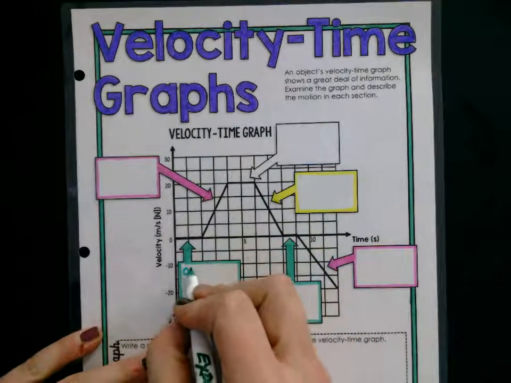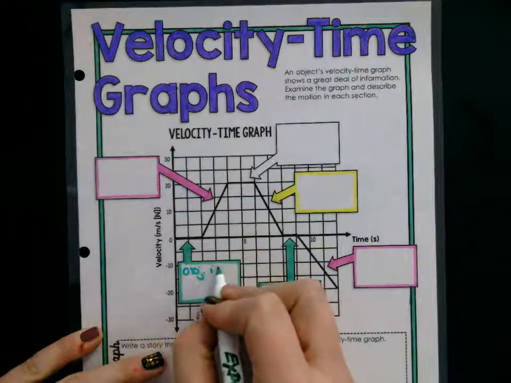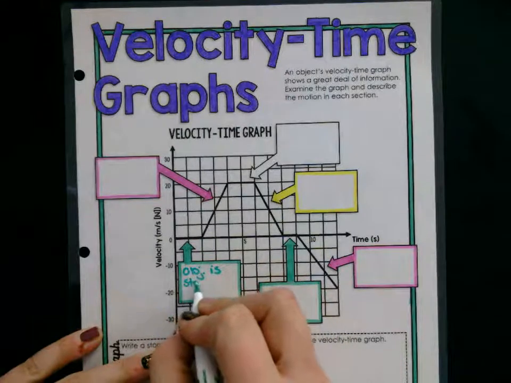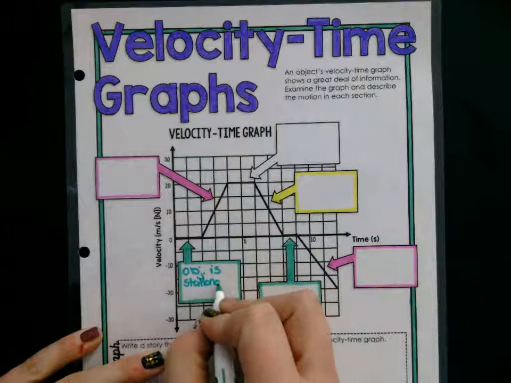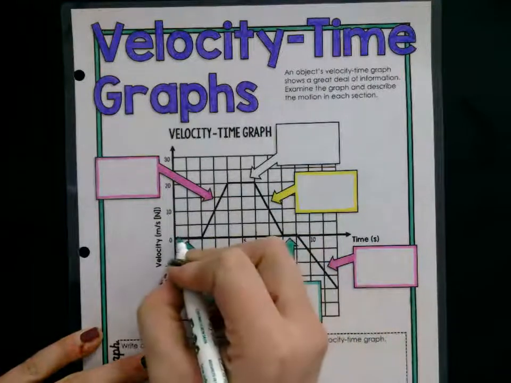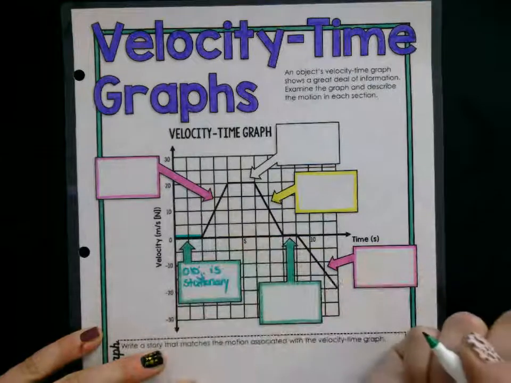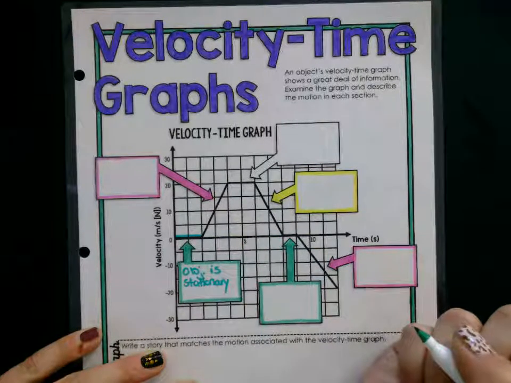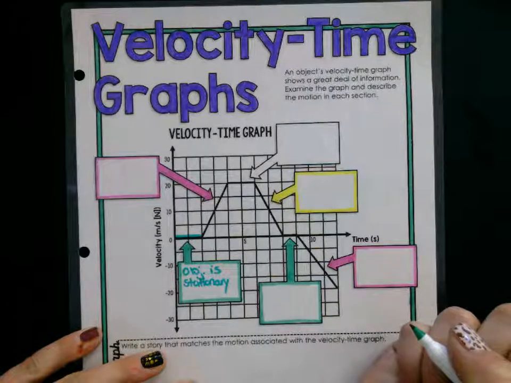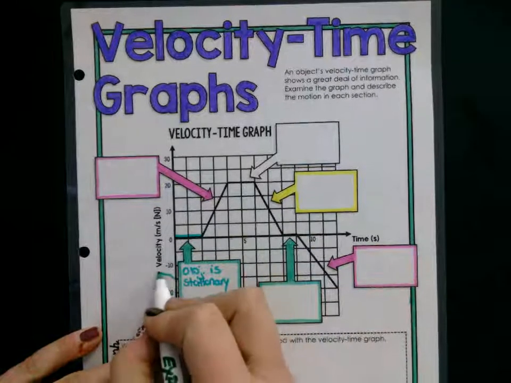So this object is stationary. This is what we need to look at though.